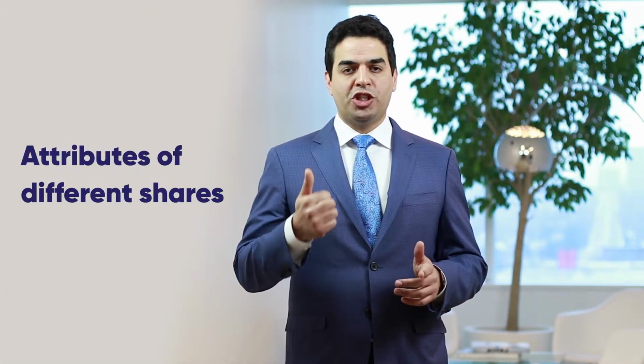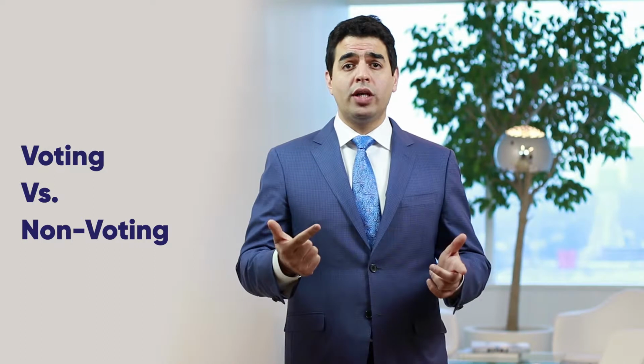So shares have what's referred to as attributes. For example, a share can be voting versus non-voting, meaning that when it comes to major decision making in the meetings of the shareholders, holders of Class A shares, if the Class A is a voting class, get to vote. But on the other hand, for example, if you have Class B non-voting shares, then they don't get to vote. They have no say in the decisions that the corporation makes.